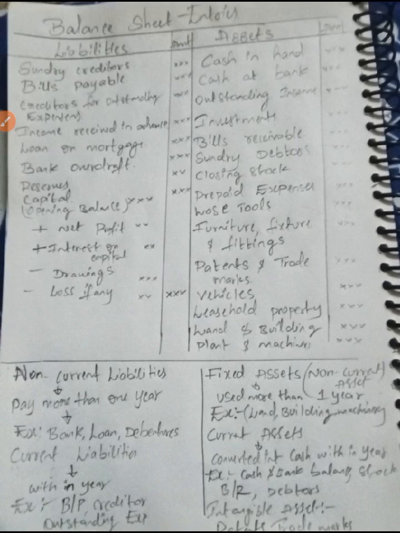In the balance sheet, all the liabilities that we have to pay, like bills payable, creditors, income received in advance, we will write on the liabilities side.